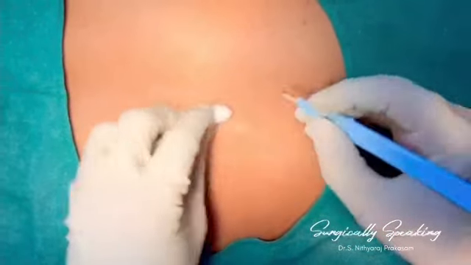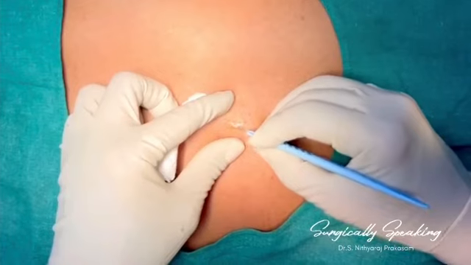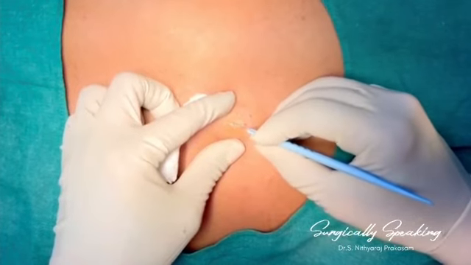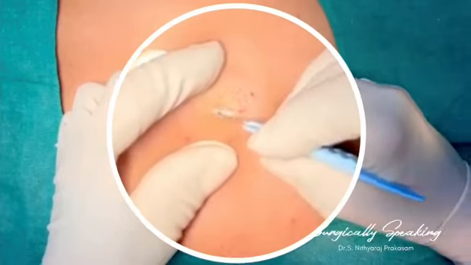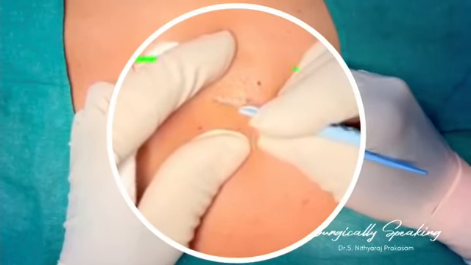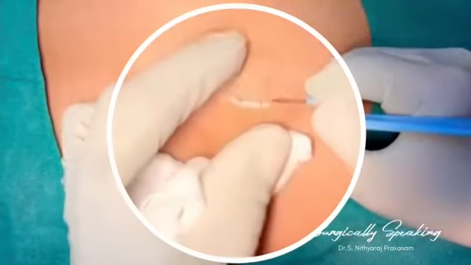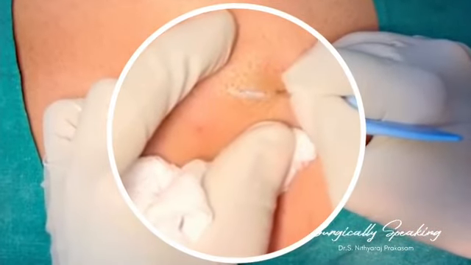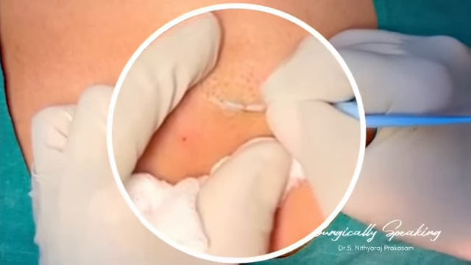Carefully deepen the incision and take care not to puncture the capsule. That grayish tissue which is coming into view is the surface of the capsule.